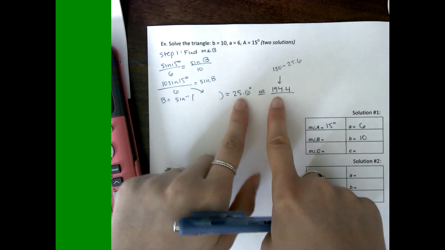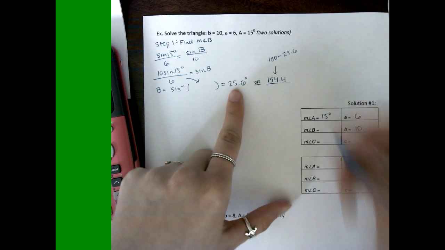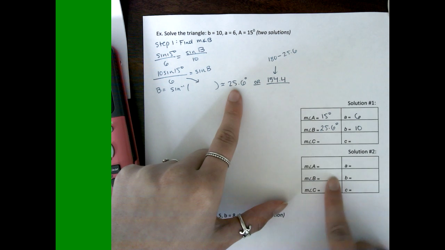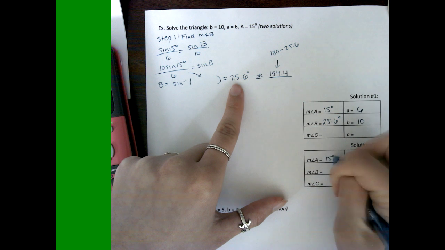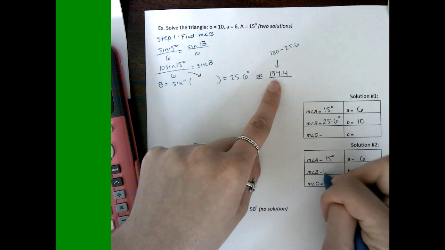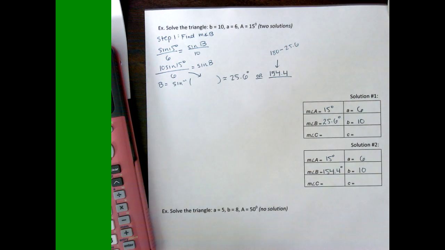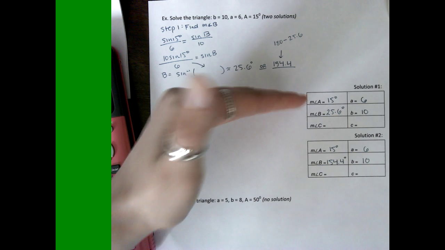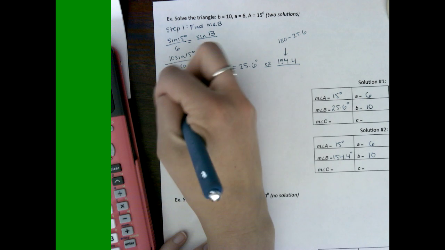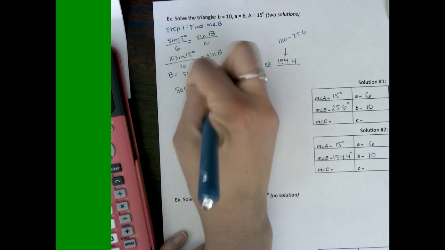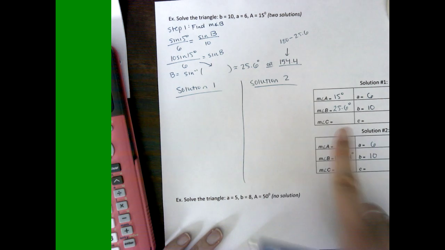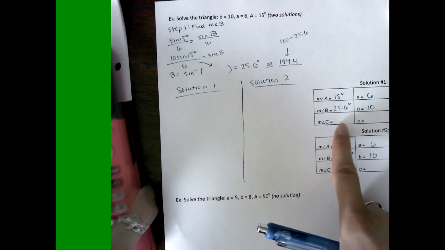So here we have two different solutions. One of the solutions will have measure of angle B as 25.6 degrees. The other solution, let's go ahead and fill in the whole thing, will have measure of angle B equal 154.4 degrees. And then you just need to find angle C and side C for both. So now you have to do the steps for both, solution 1 and solution 2. So find this angle first.